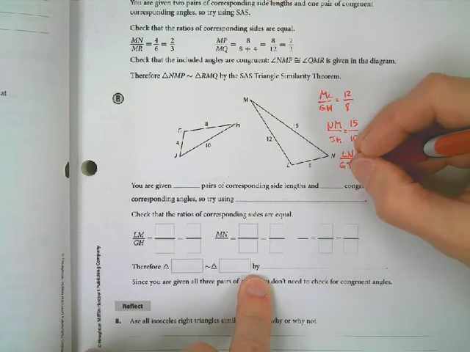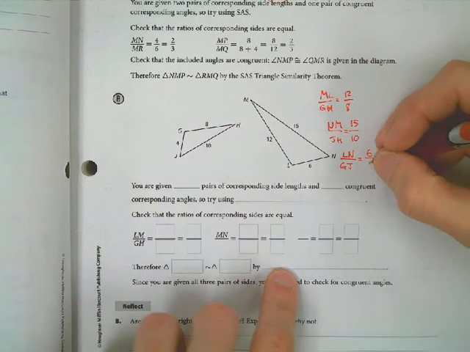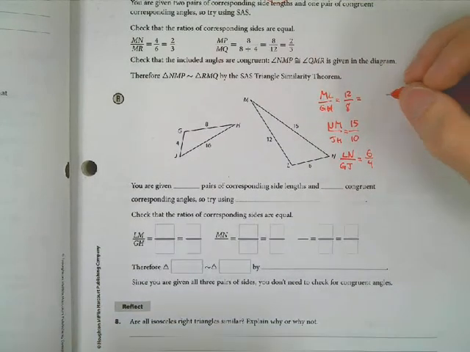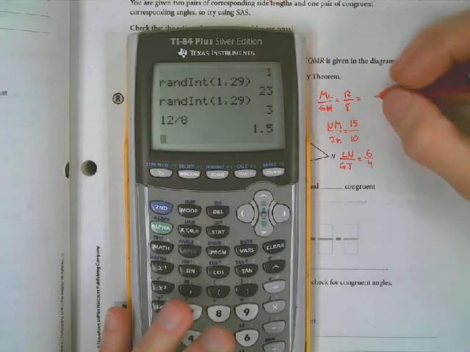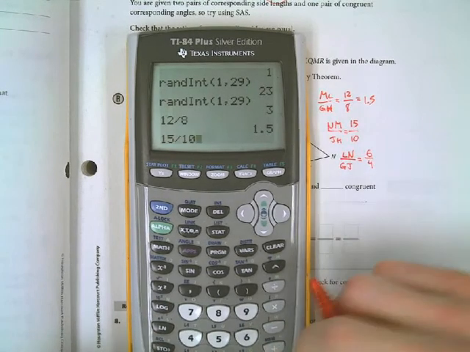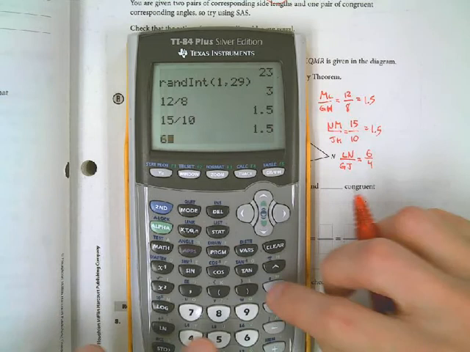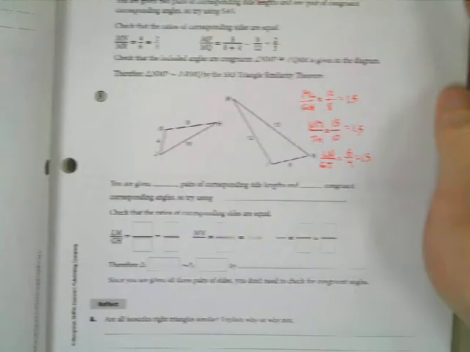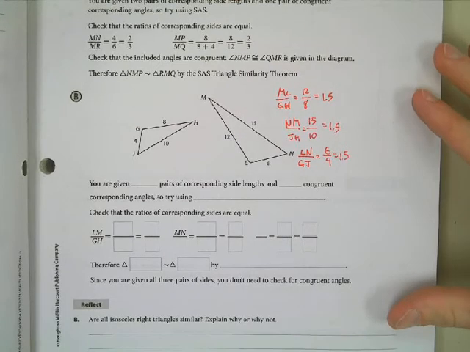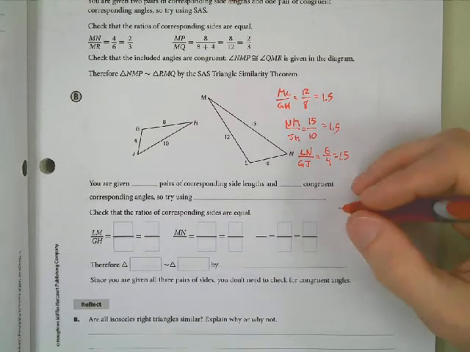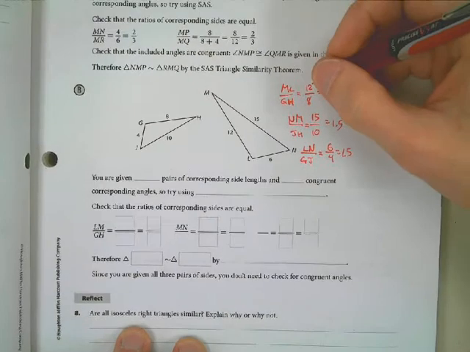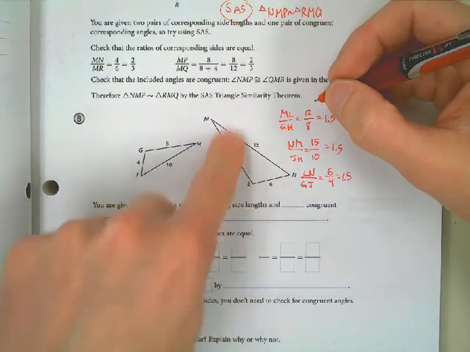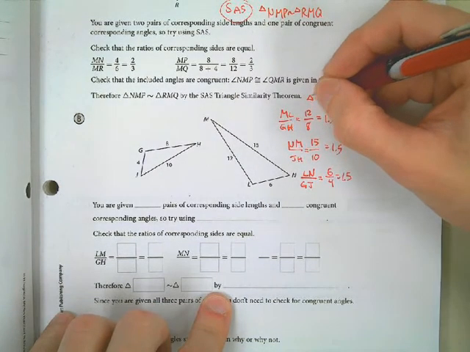This might be hard, so I'll get you started here. It starts with LN, and that's got to be over what from this triangle? LN right here, GJ, there you go, very good. And what is the length of LN? It's 6, and GJ is 4. Now we'll just check to see, are these the same? 12 divided by 8 is 1.5. 15 divided by 10 is 1.5. 6 divided by 4 is 1.5. So Garrett, are these triangles similar?